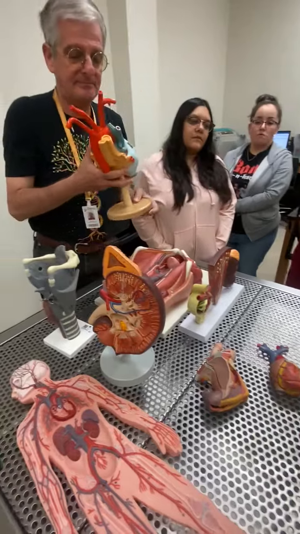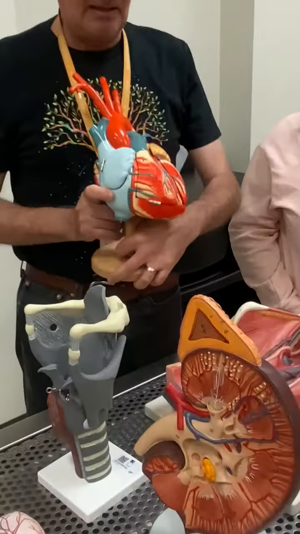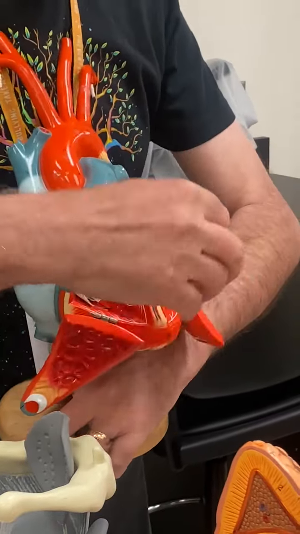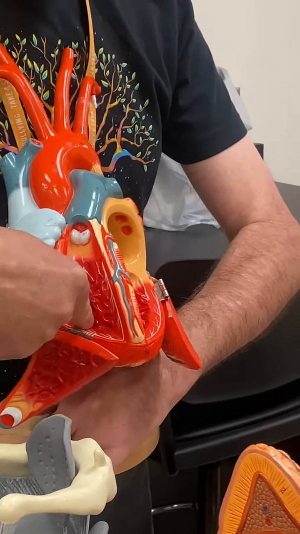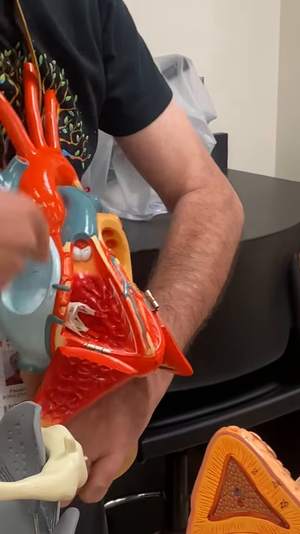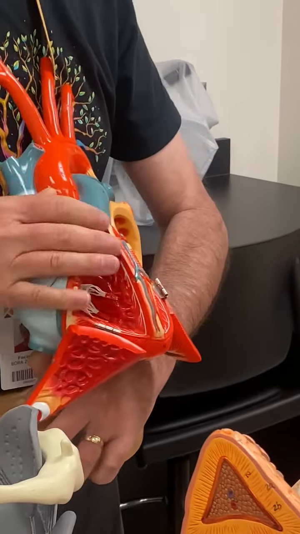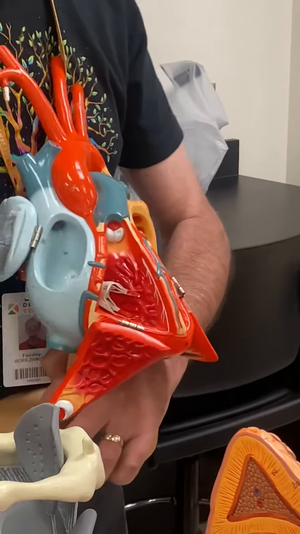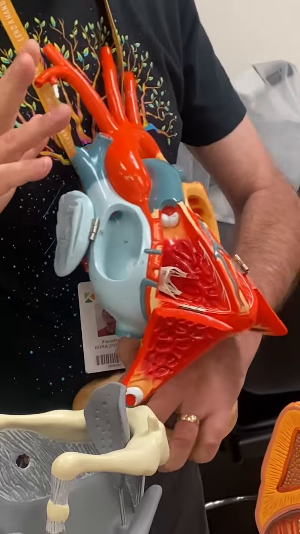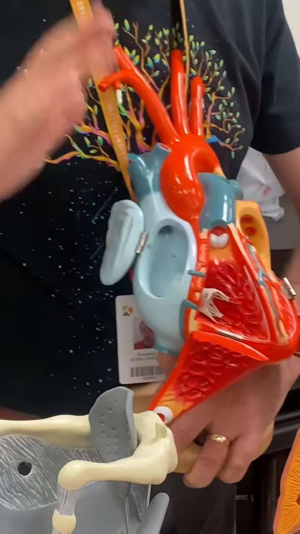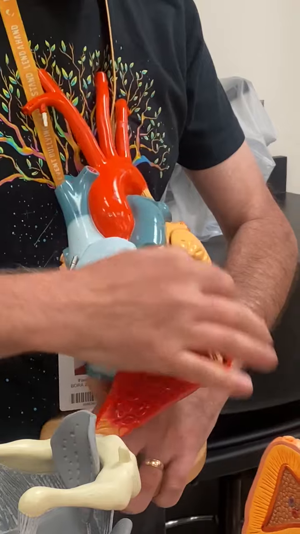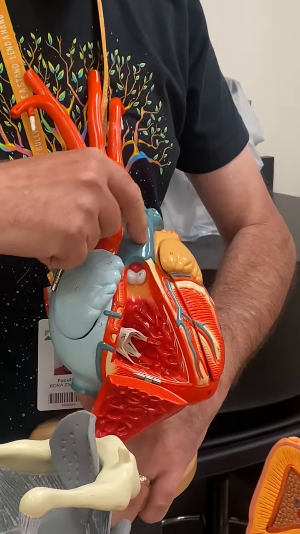Heart. Okay. This is the left side, this is the right side. So left ventricle, right ventricle, left atrium, right atrium. The flaps that I removed, those are auricles. They have a little bit of a hole inside. There's usually a little bit of extra blood in there. All right, I'm not going to ask about the coronary circulation. Which artery is this?